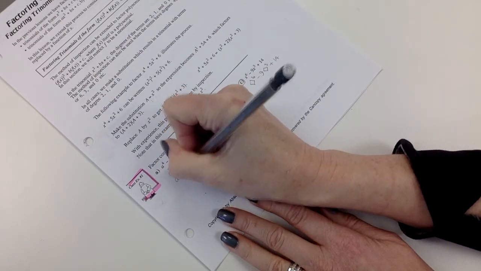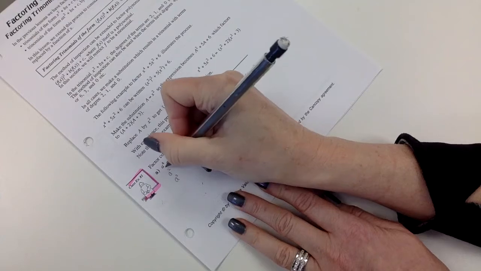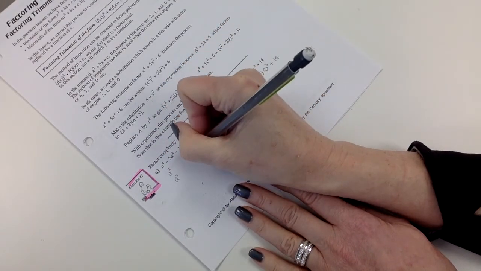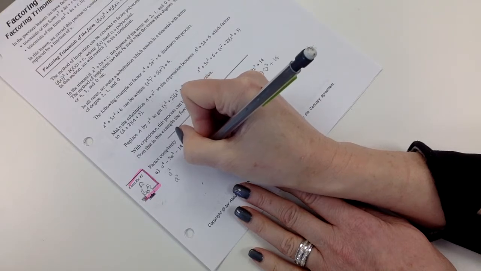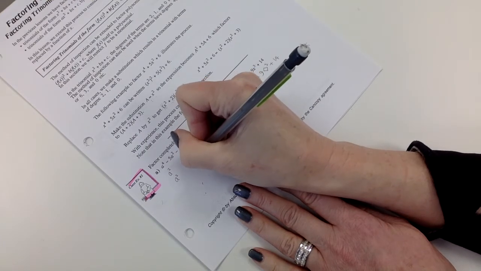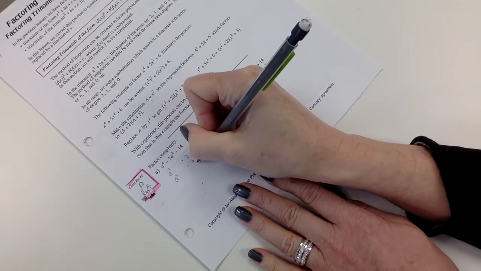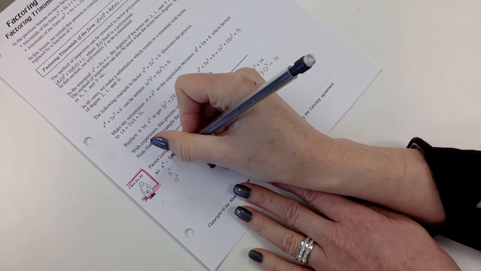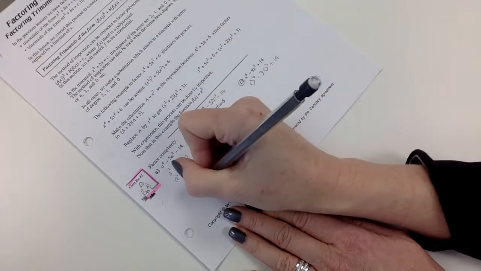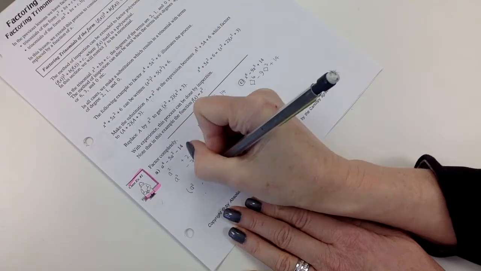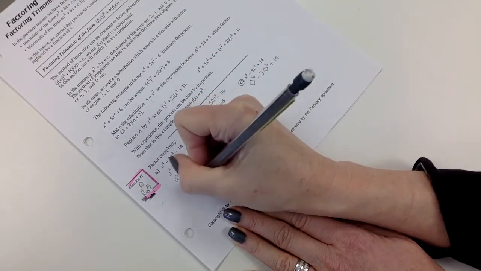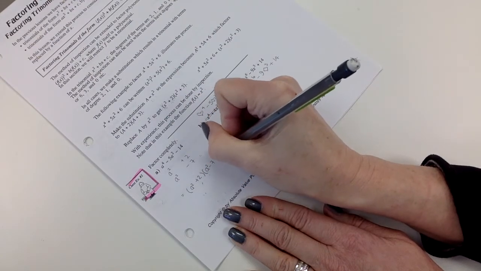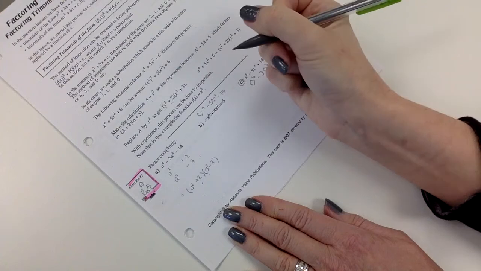Two things that times together to give you a to the 4. Well, a squared times a squared. Two things that times together to give you 14: 2 and 7. What if I do positive and negative? And now I check. Negative 7a squared plus 2a squared will give me negative 5a squared. Yay. So a squared minus 7 times a squared plus 2, and I'm going to check, can either of those be further factored?